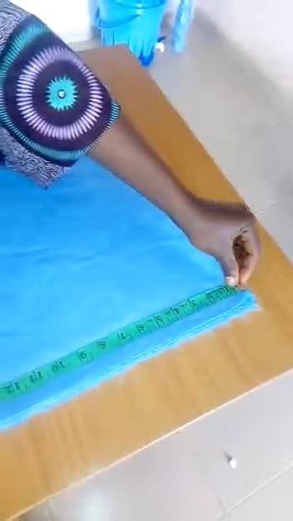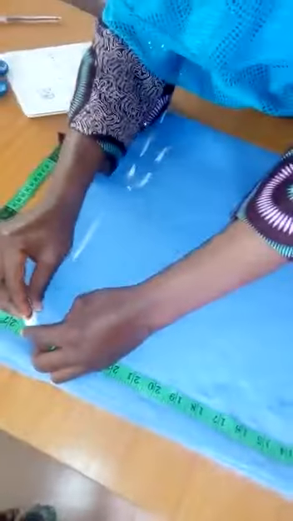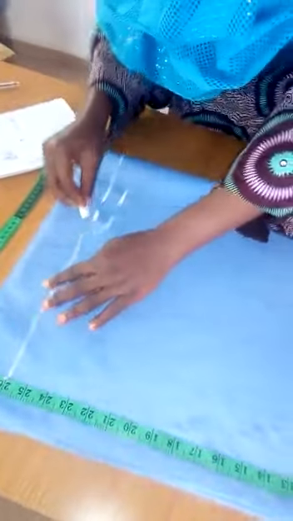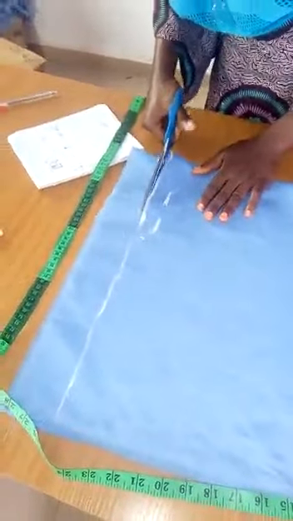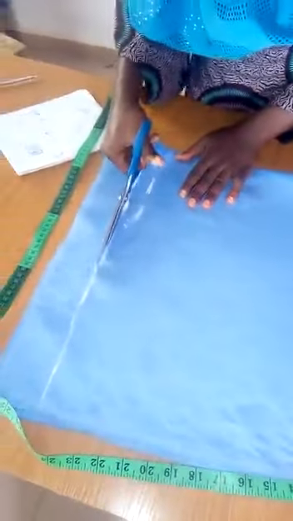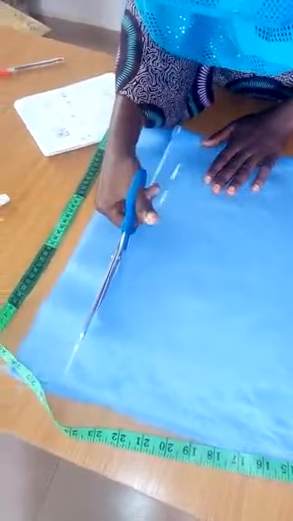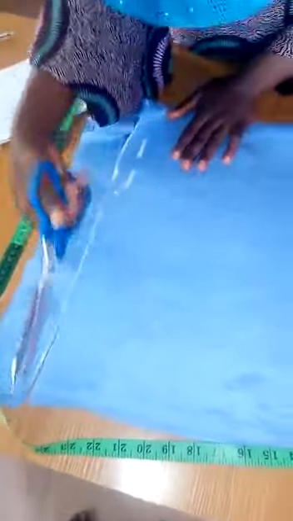So just measure it like this, let it equal 26, connect it together and cut this one out. So this is the length.